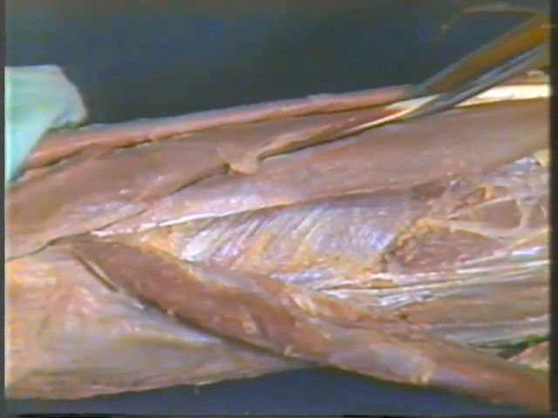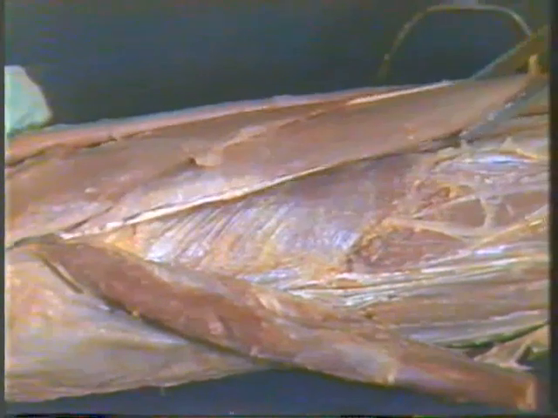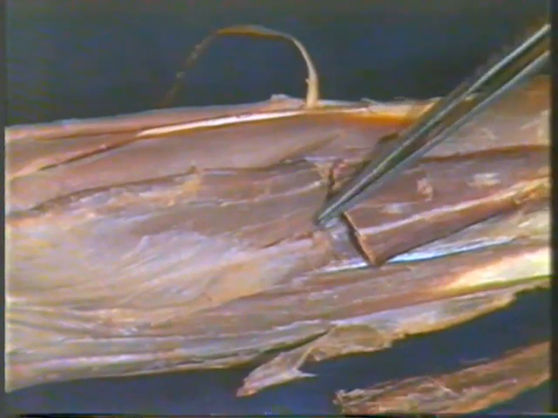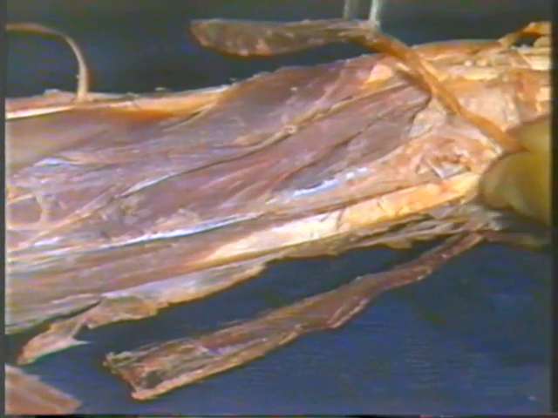This is the extensor carpi radialis brevis. This is the extensor digitorum. This is the extensor digiti minimi. This is the extensor carpi ulnaris.